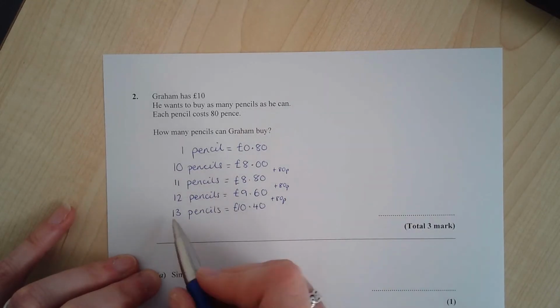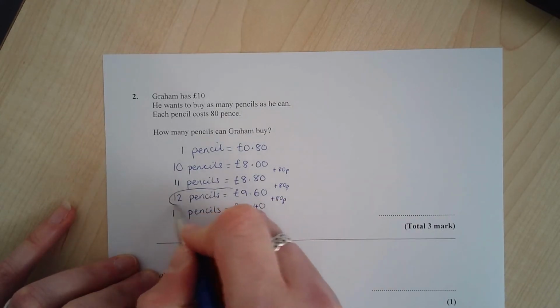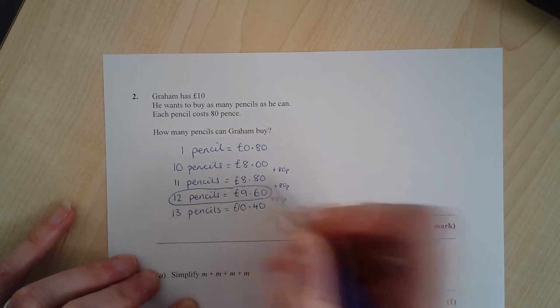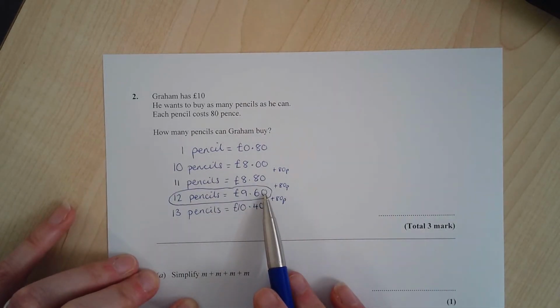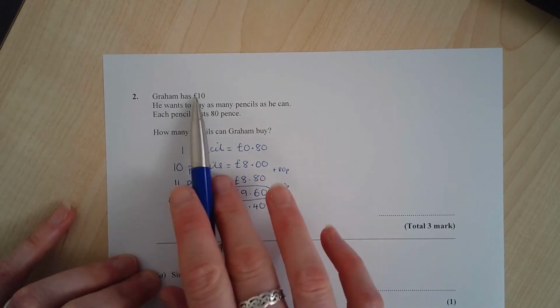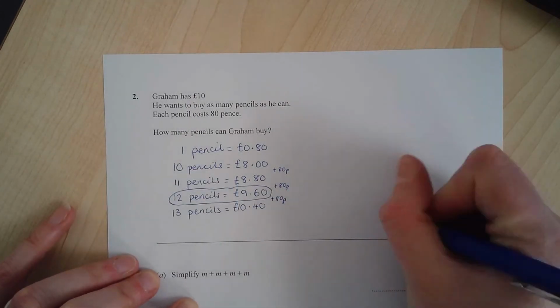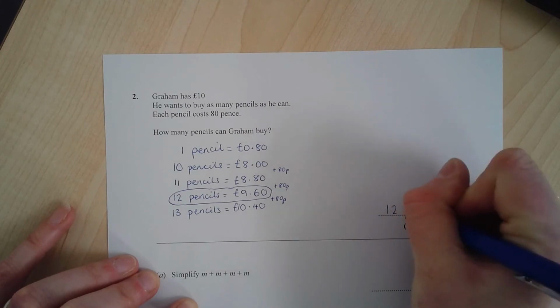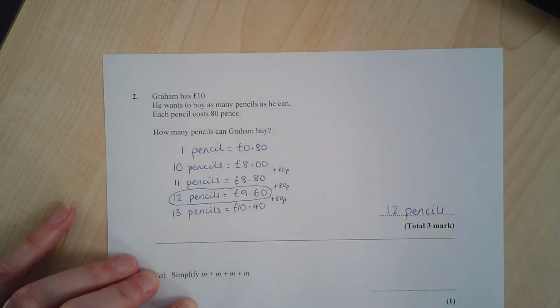So it's definitely not 13, it's going to be 12 pencils, because to get another pencil is going to take him past £10, and it says at the beginning that Graham has £10. So the answer to that one is 12 pencils.